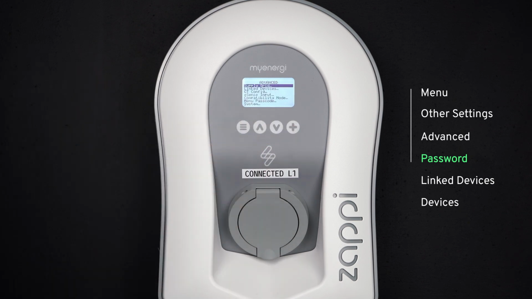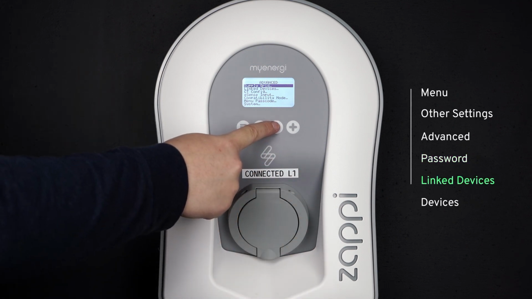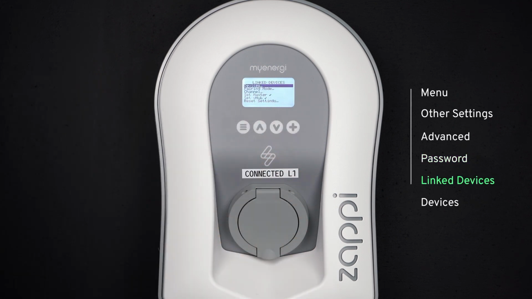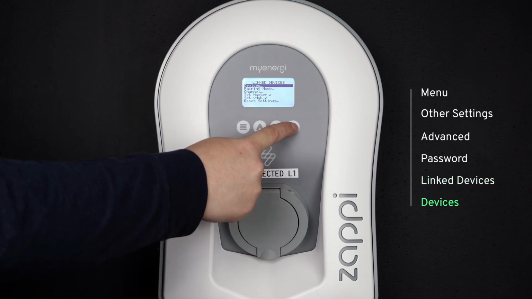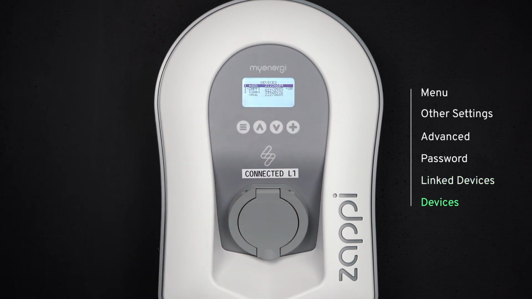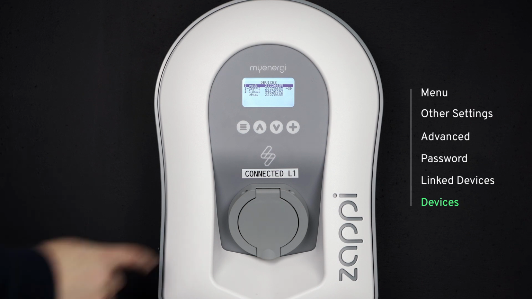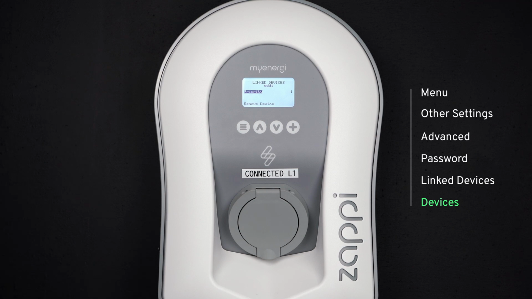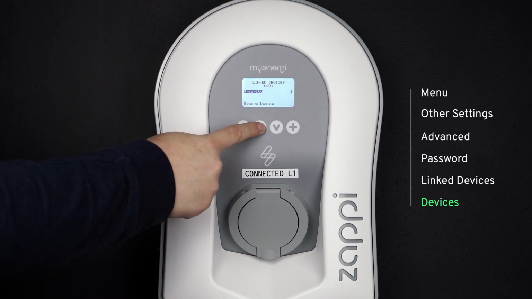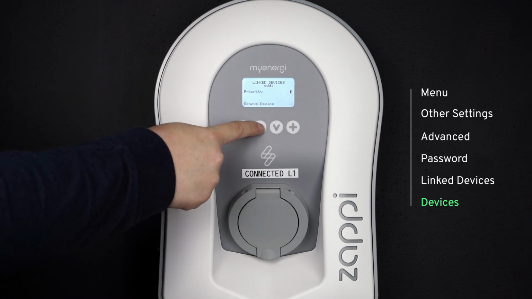Then we're going to go into linked devices. You'll see a list here of all your devices that are currently paired to your product. You will see numbers to the left hand side that designate the device priority. Scroll to the device that you want to change, and you can use your arrow keys now to change the priority.